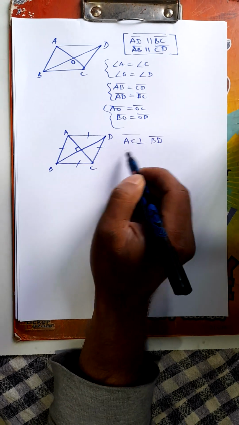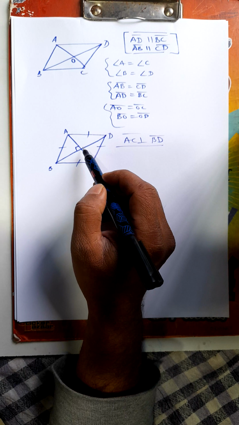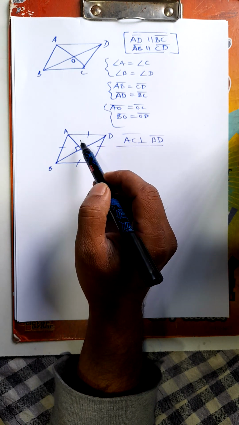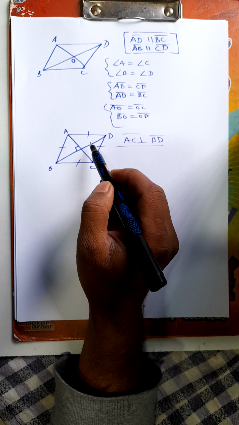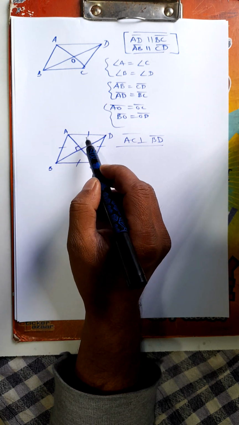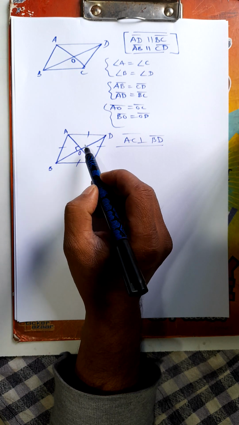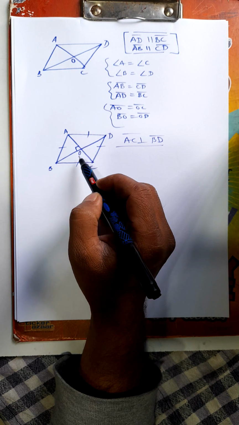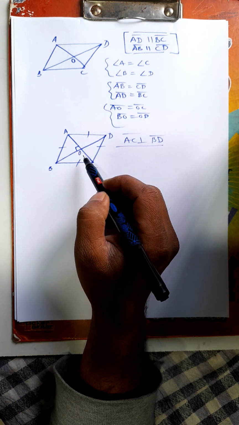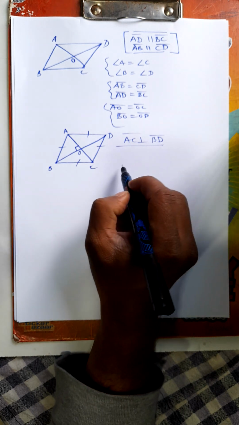This is one additional property of rhombus. Rhombus is a parallelogram, so by virtue of the properties of parallelogram, diagonals bisect each other at their point of intersection. That we already find here. Now the additional property of rhombus is diagonals bisect each other at right angles.